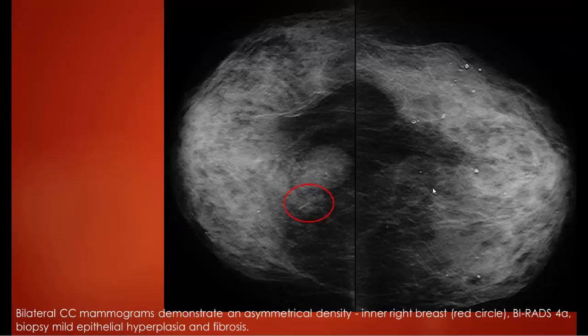This is bilateral CC, showing asymmetric density, categorized as BI-RADS 4A. Biopsy shows mild epithelial hyperplasia and fibrosis.